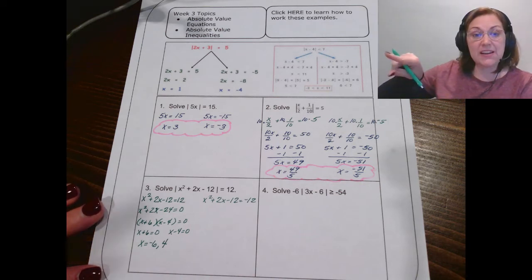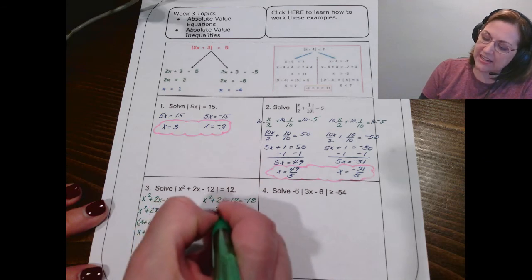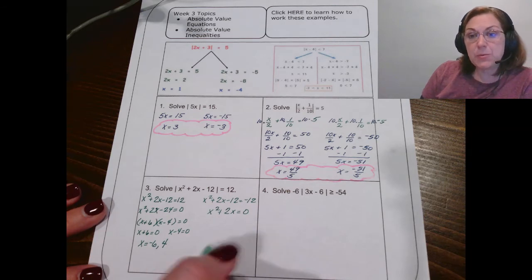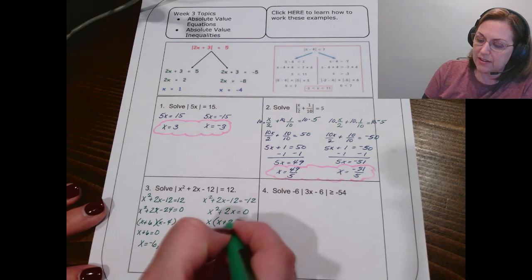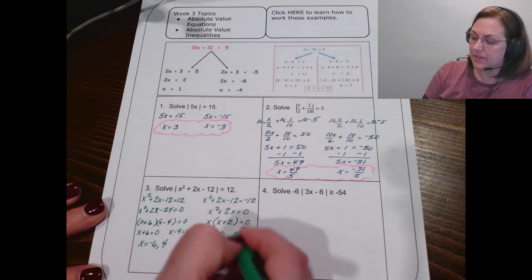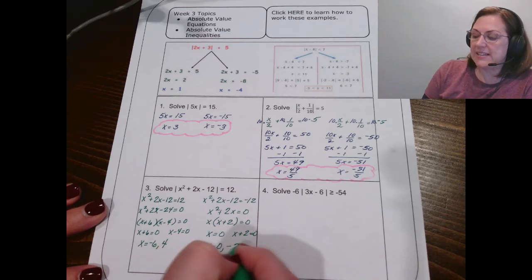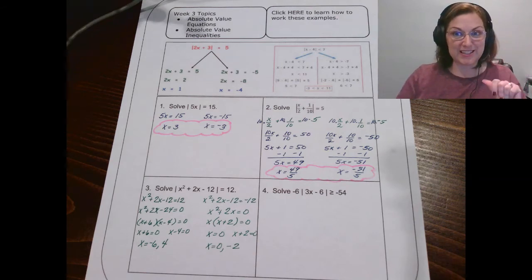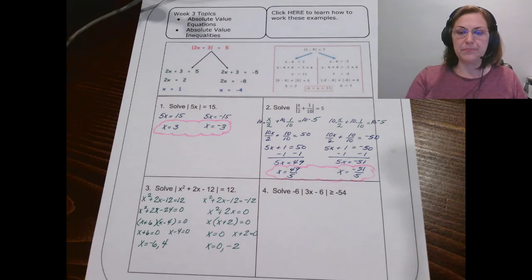Now, let's do the same thing on the other side. I'm going to add 12 to both sides here so that I get x squared plus 2x equals 0. Now, in this one, I notice they both have an x. So I'm going to pull that out in front. And then I set each of these equal to 0. So I've got x equals 0 and x equals negative 2. Now, friends, on this one, I have 4 solutions to consider. So that's something that I want you to really, really think about.